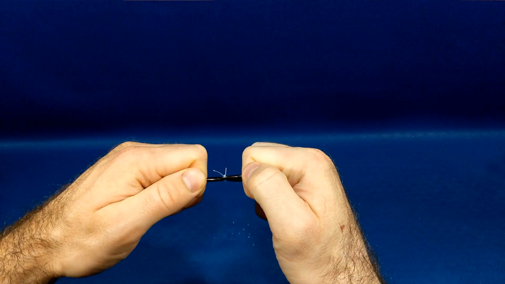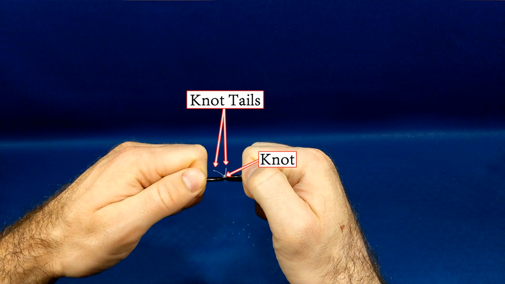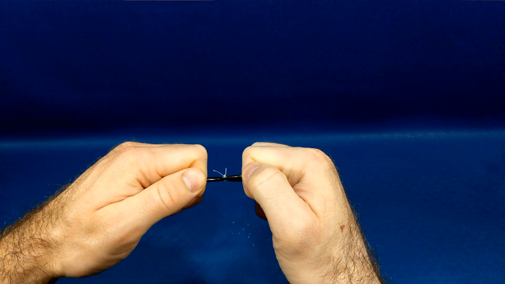Let's look at what happens to a secure knot when high forces are applied to it. Here again are two brass rings tied to one another, but this time a relatively secure knot configuration has been utilized. For orientation purposes, we label here the knot tails, the knot, and the loop of the knot, seen on the underside of the brass rings it is tying together.